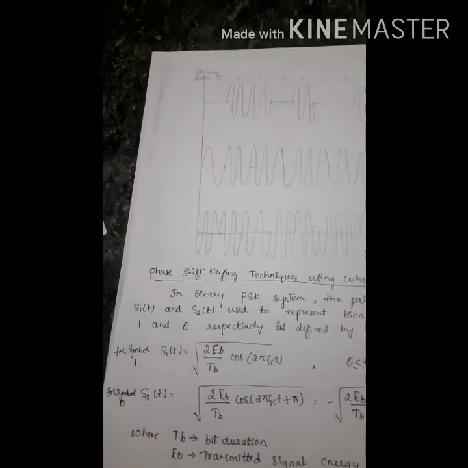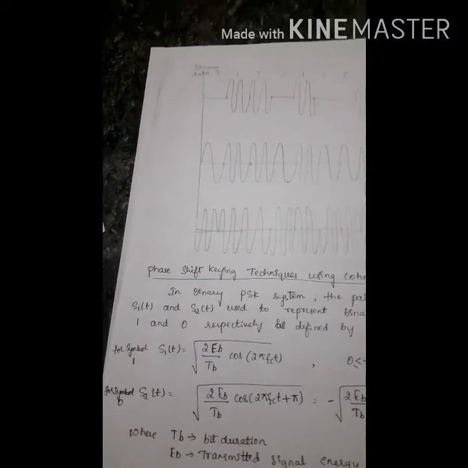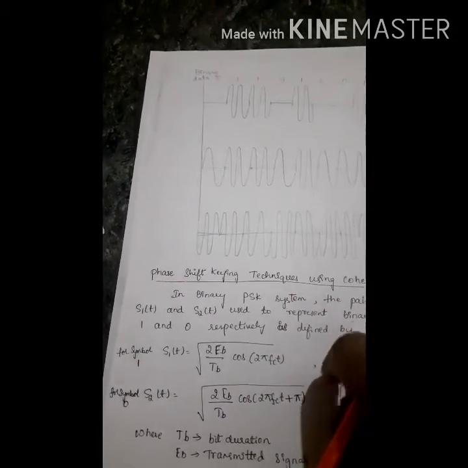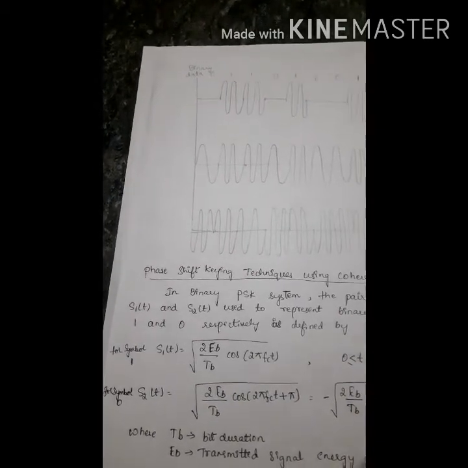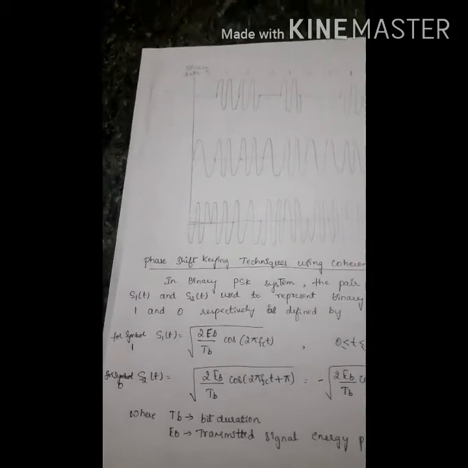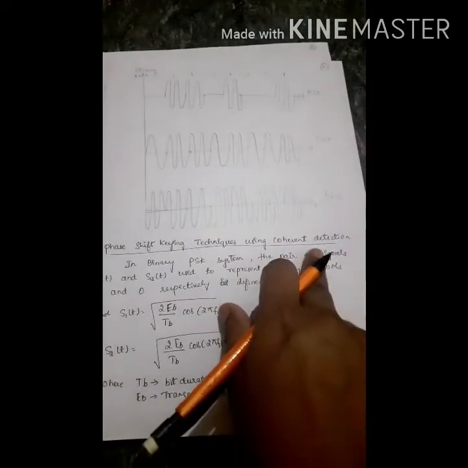So there is no need for a phase carrier at the receiver side; we transmit the phase carrier at the transmitter, while at the receiver we do not require the transmitted carrier to get the received signal. Okay, so next is phase shift keying techniques using coherent detection.